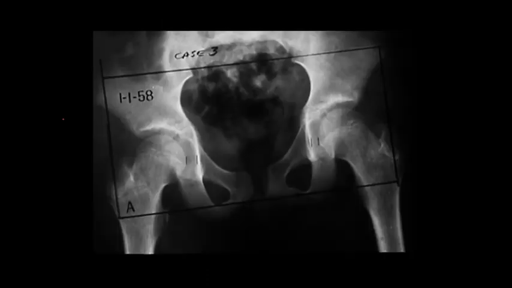Here's a good example of septic arthritis in a kid. So we've got some open growth plates, and you can see the date here, January 1st, 1958. And they're measuring the distance between the medial wall, or the medial femoroacetabular joint space, side to side. We can see in the patient's right, we have a wider joint space. This is what's called a positive Waldenstrom sign.